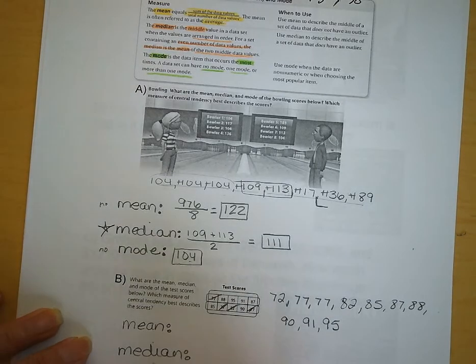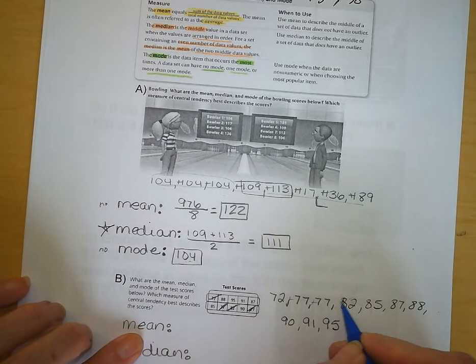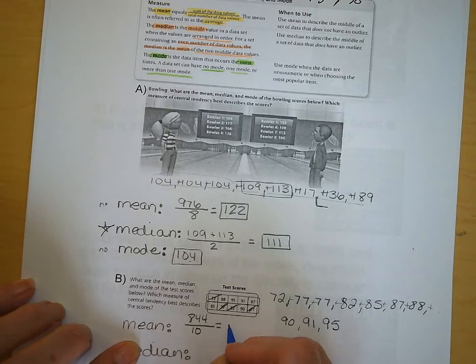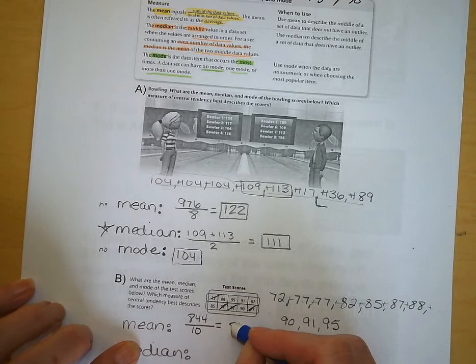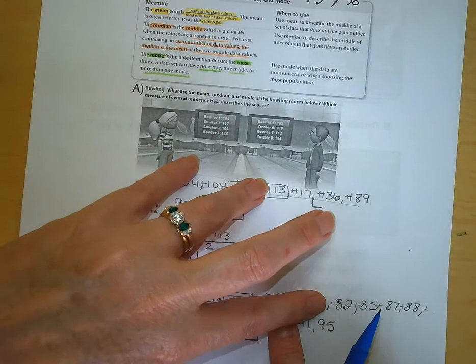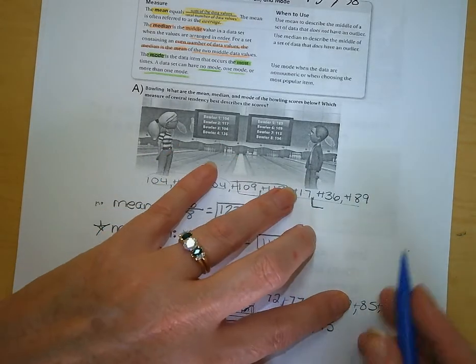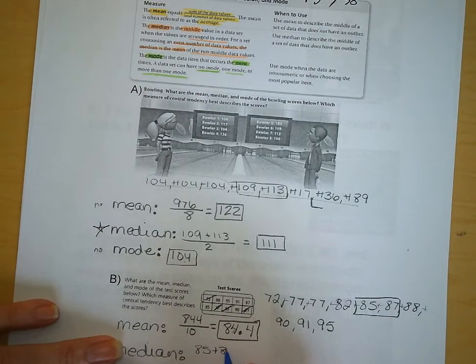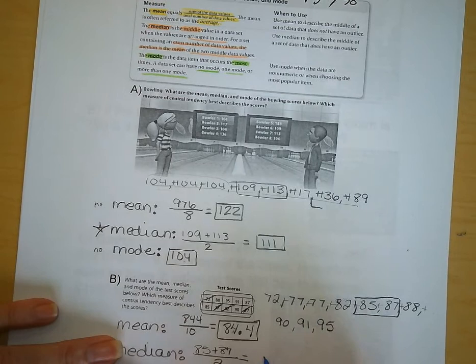All right, so when we're doing the mean, we're going to add up all of those data points. The sum of all of those test scores is going to be 844. And there are 10 tests. 844 divided by 10 is 84.4. We know there's an even number of data values, so we're going to have to do an average here. Working our way in towards the middle, we find 85 and 87 are our 2 middle scores. 85 plus 87, divided by 2, equals 86.